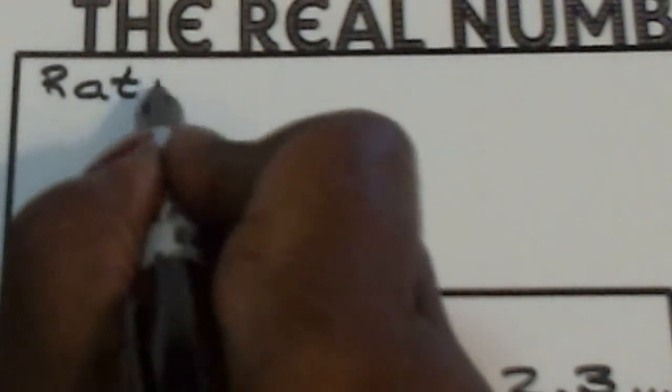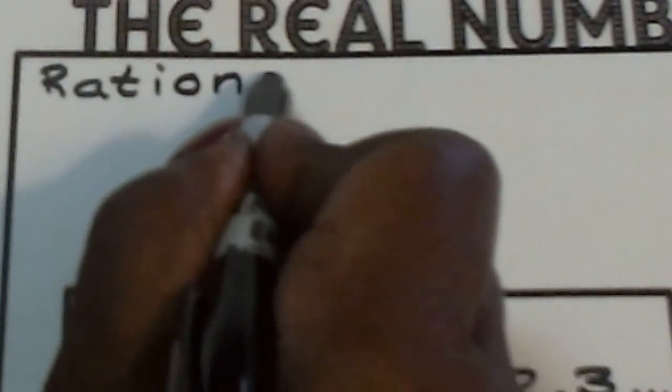The next set of numbers are rational numbers. Rational numbers are numbers that can be written as a fraction or a decimal. They can be both positive and negative.